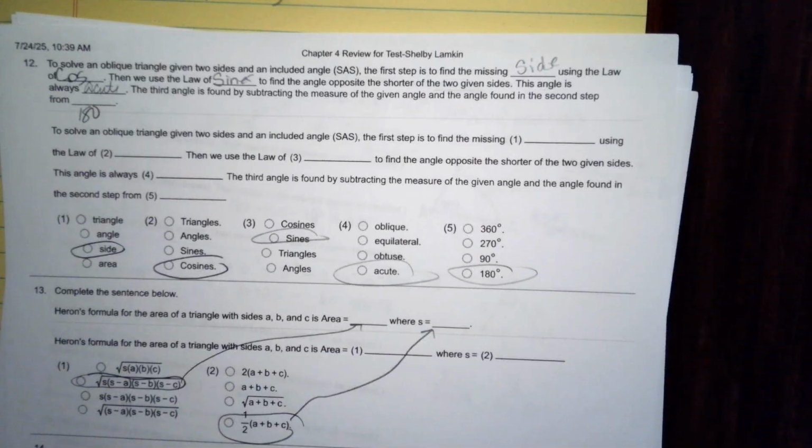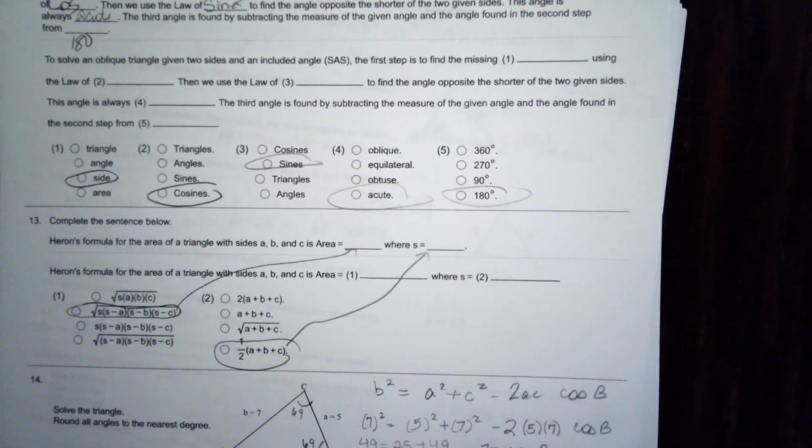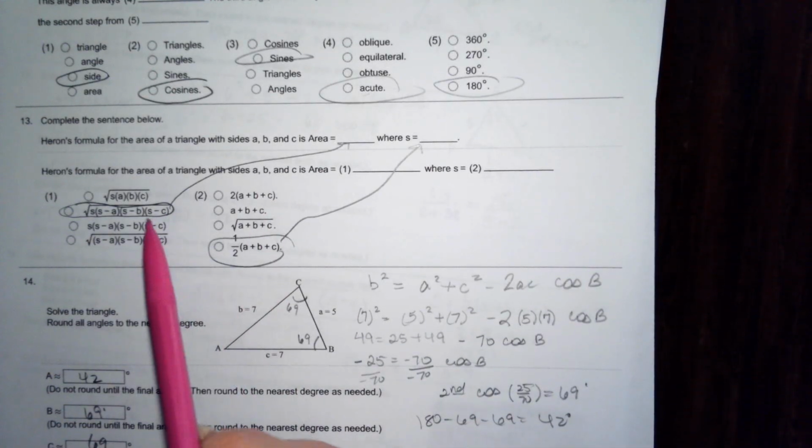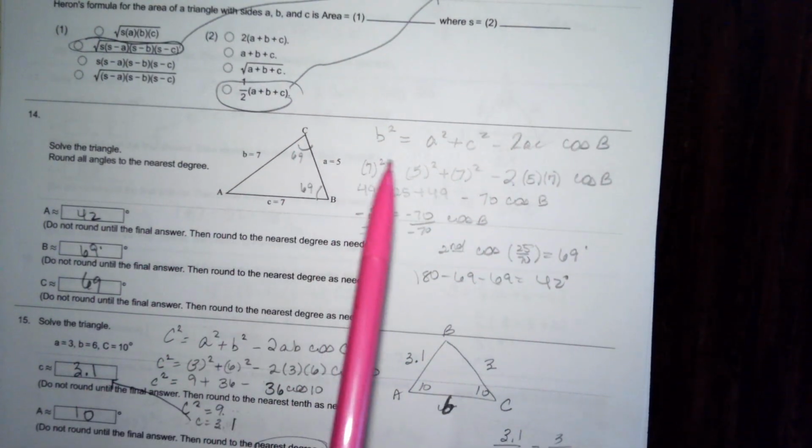Number 12, to solve an oblique triangle given two sides and an included angle, the first step is to find the missing side using the law of cosines, and then we use the law of sines to find the angle opposite the shorter of the two sides. This angle will always be acute. The third angle is found by subtracting the measure of the given angle from the second step, and you're going to subtract from 180. Heron's formula, remember we've added this to our reference sheet, so this should be an easy question. And then they're asking you to use the law of cosines.